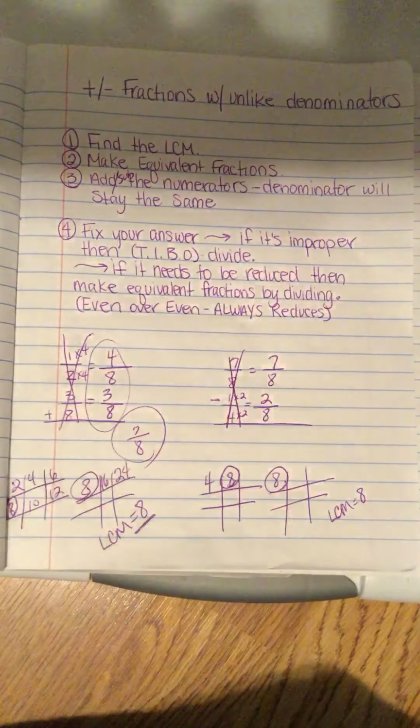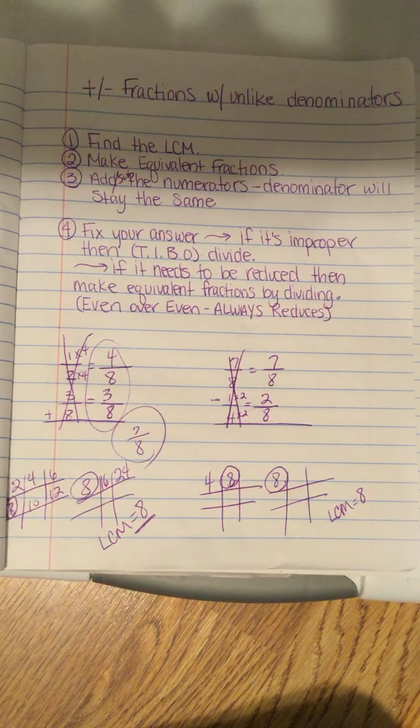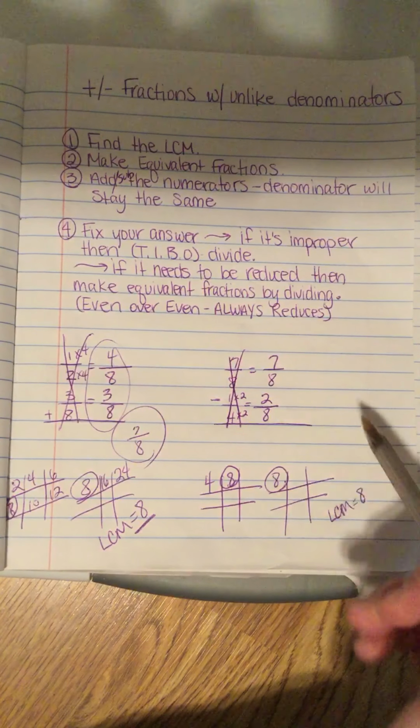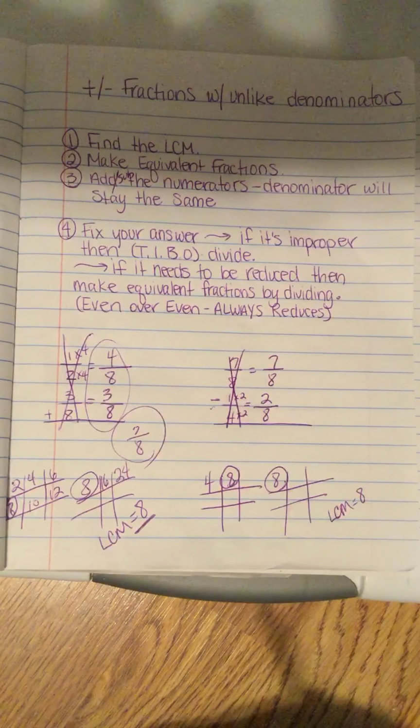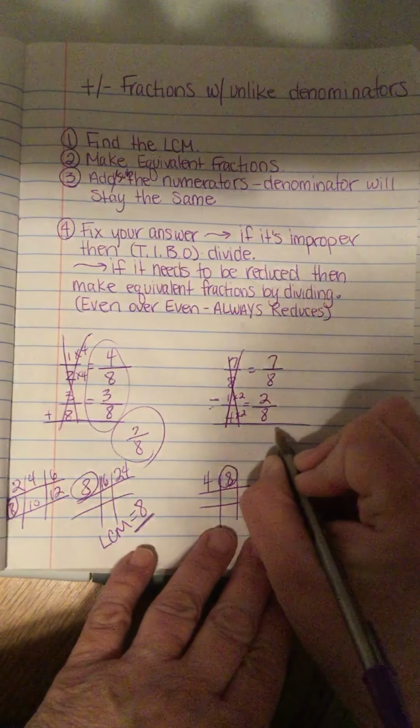Add or subtract the numerators. Denominators will stay the same. Okay, in this case we're doing subtraction. So 7 minus 2 is 5.